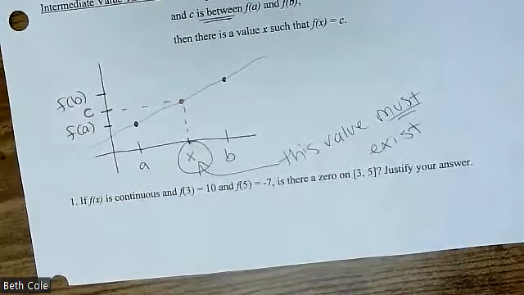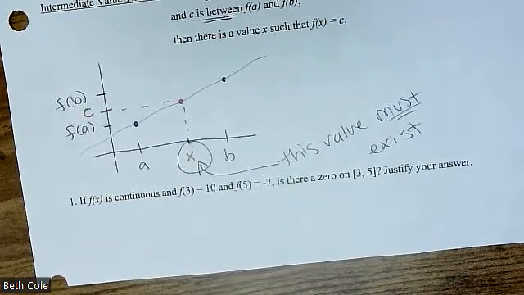And we use this theorem most commonly for proving that there has to be a zero. Follow me on this. If you have a positive number and a negative number and the function's continuous, what's got to be in between? A positive and a negative, and it's continuous. Zero has to be in between. So we use it very commonly for proving that there are zeros.